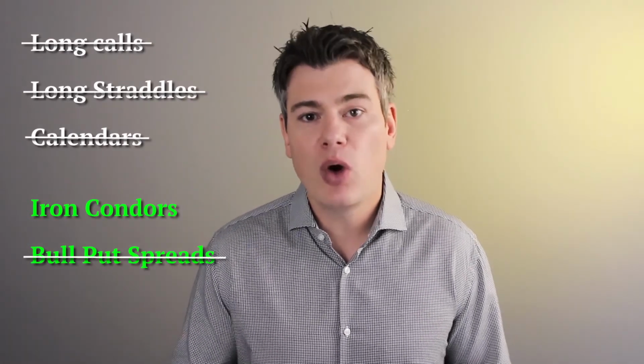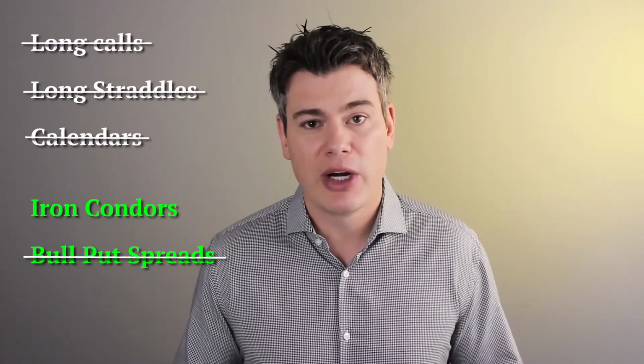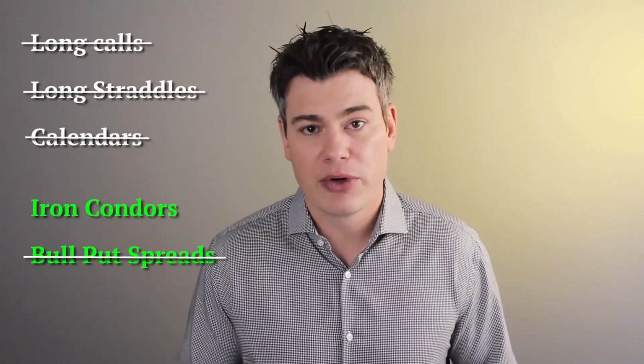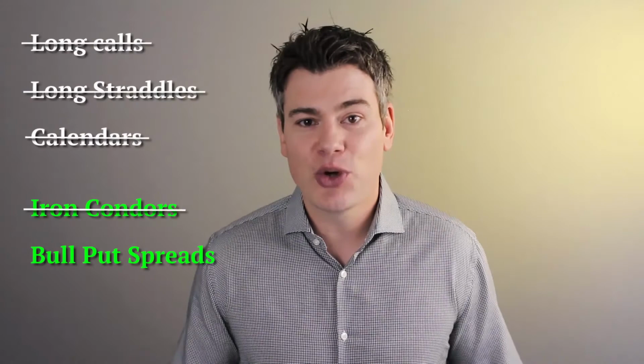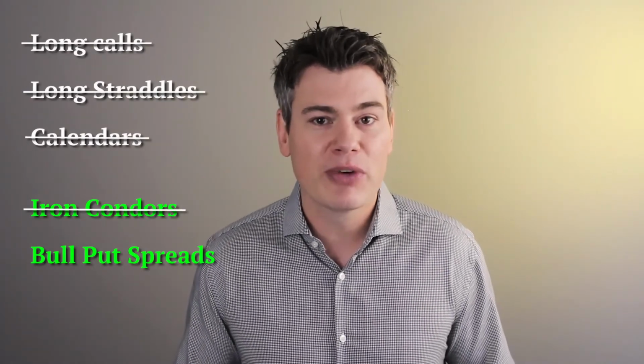If you don't, and you want to leave a little bit of room on both sides of the trade, then the Iron Condor is going to be the right one for you. If you're like me, and you think this crash in emerging markets is a little bit overdone and maybe we're due for a small bounce, then the bull put spread is also a great trade to put on right now.